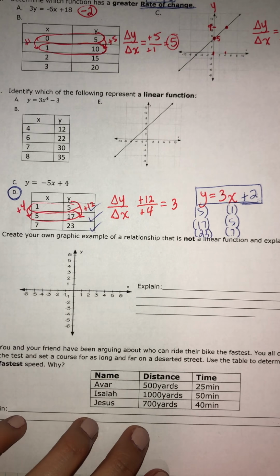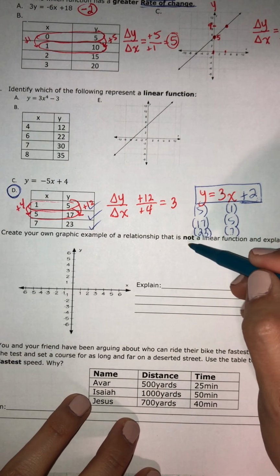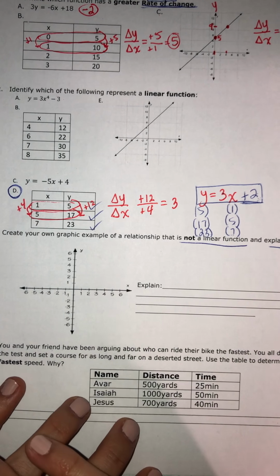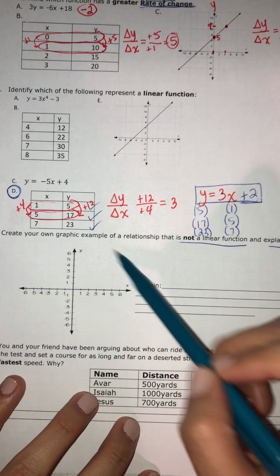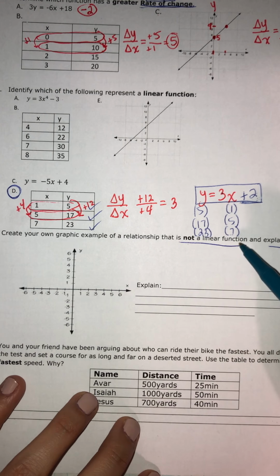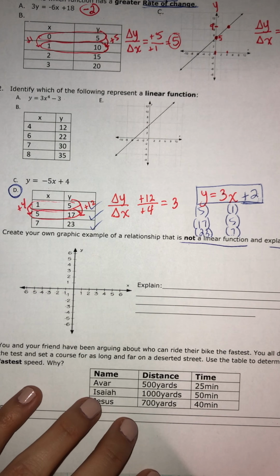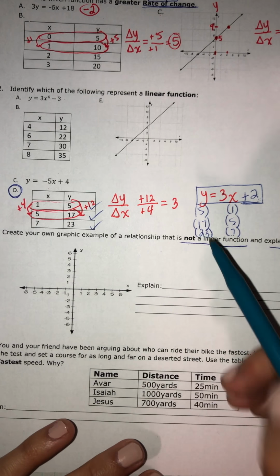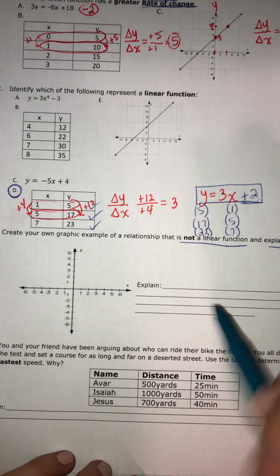For number 3, it says create your own graphic example of a relationship that is not a linear function and explain why it is not. So you have to draw on here something that is not a linear function. Your graphs will look different because all of you guys will come up with different ones. Just come up with something that is not a linear function and then explain why.